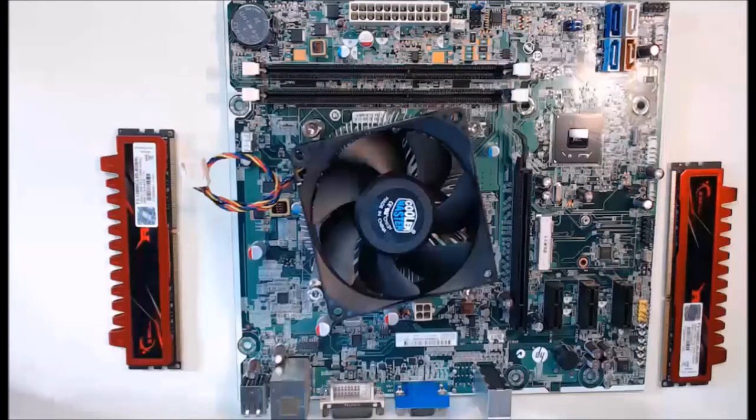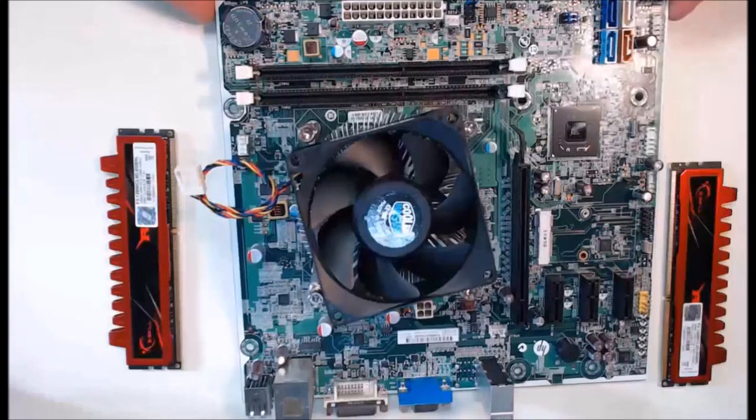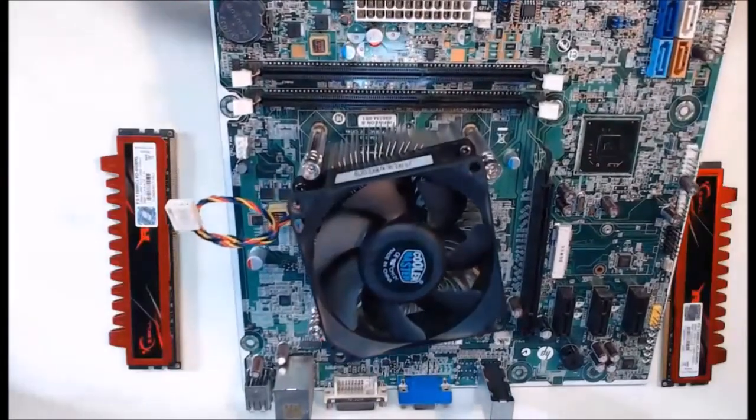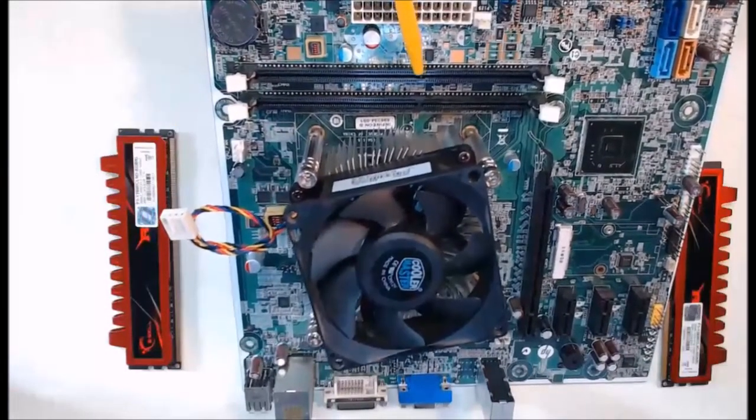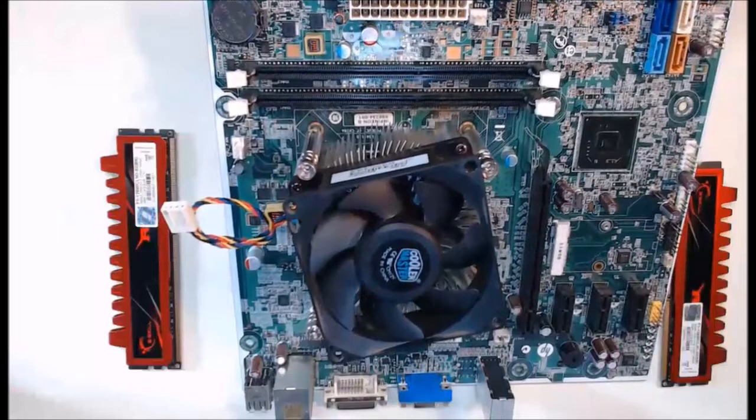On our motherboard, we have 2 slots to add RAM. Take note of where the notches are on the RAM slots on our motherboard. Right here and right here. These notches will line up with the notches on our RAM.